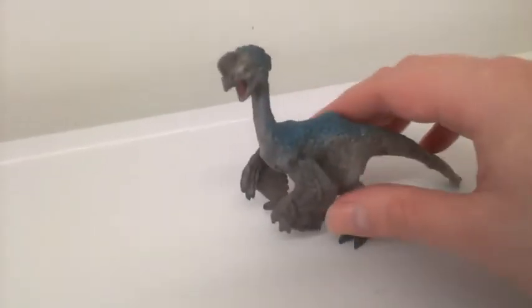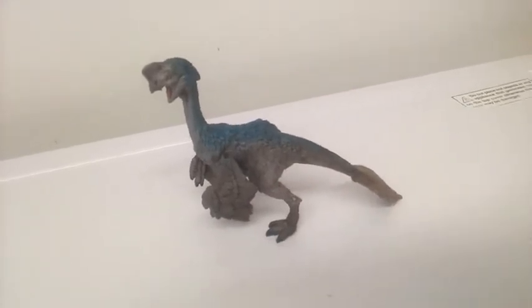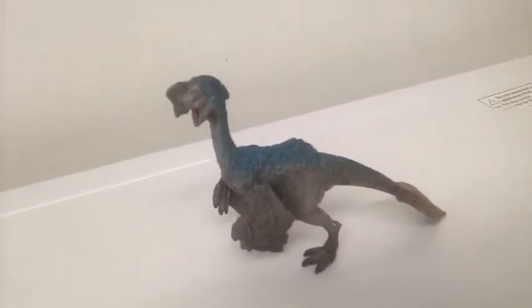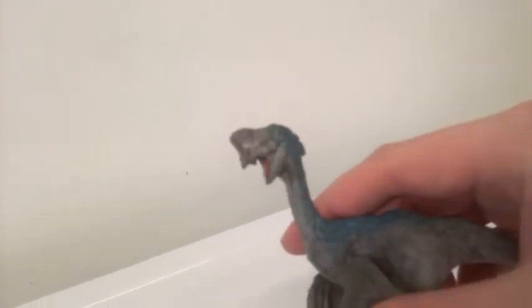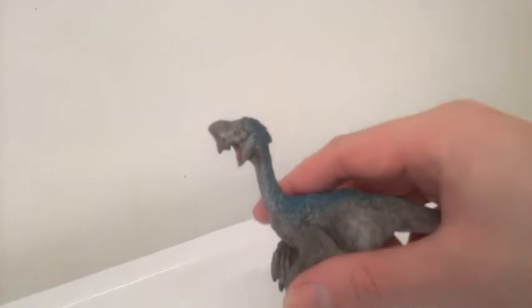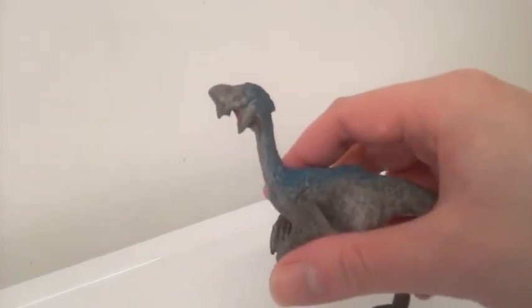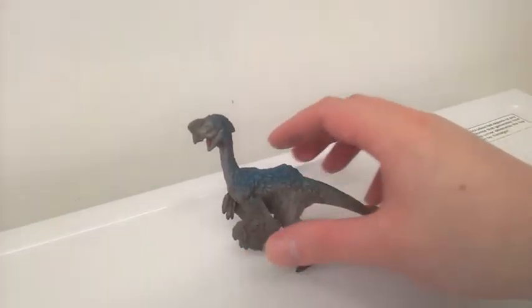But those two theropods had very different lifestyles, as you can see by the toothless beak. I don't know if you can see that here, my phone won't allow that. Yeah, Oviraptor was toothless.